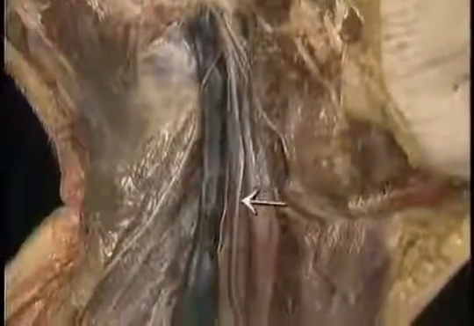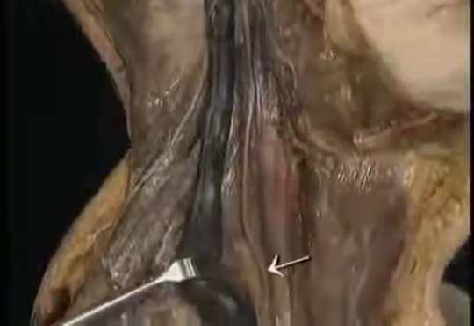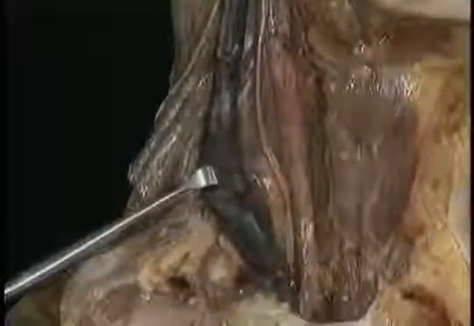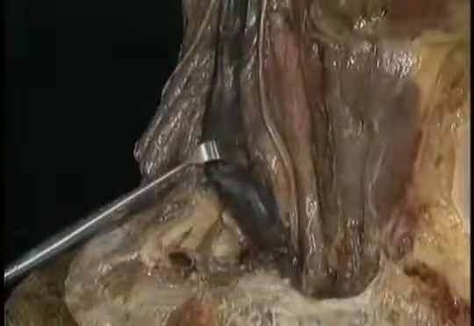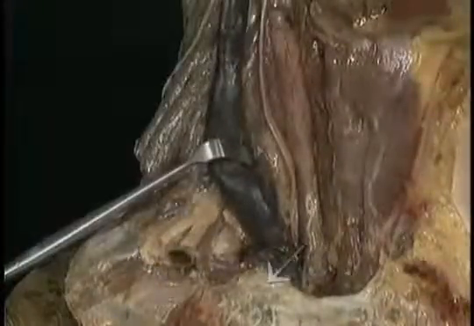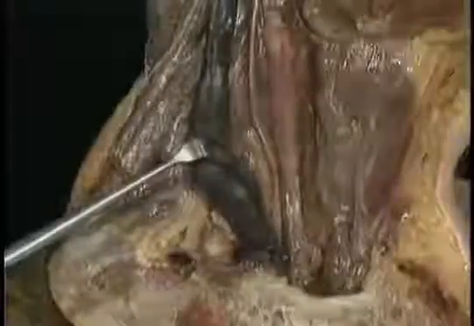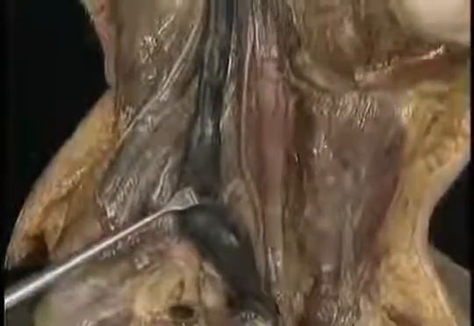behind it and the internal and common carotid arteries in front of it, all the way down to the superior thoracic aperture. The clavicles have been removed in this dissection. Here's where they were. Here's the first rib. The vagus continues down into the thorax. Its further course is shown in tape 3 of this atlas.